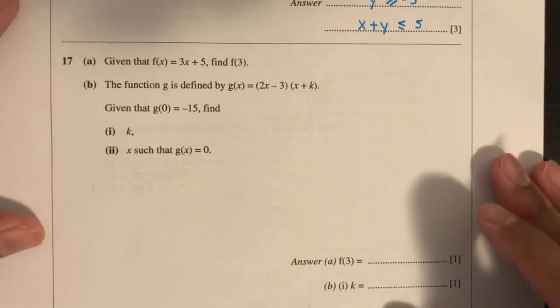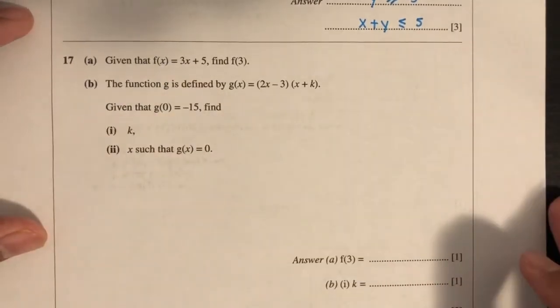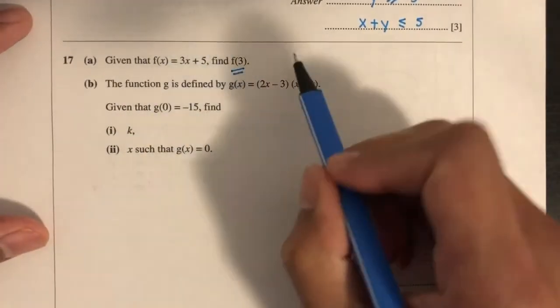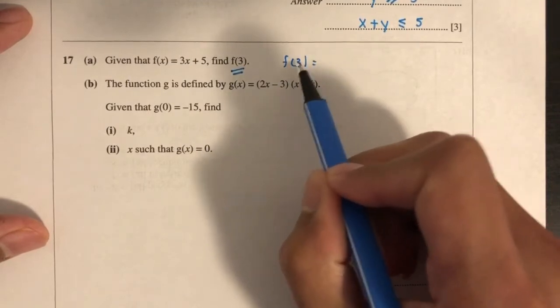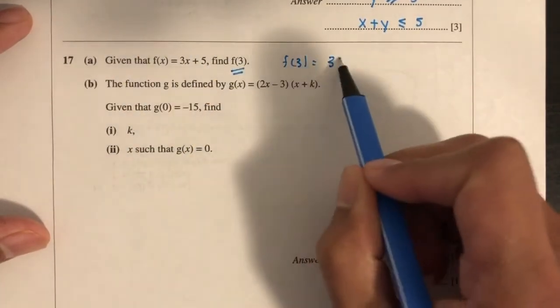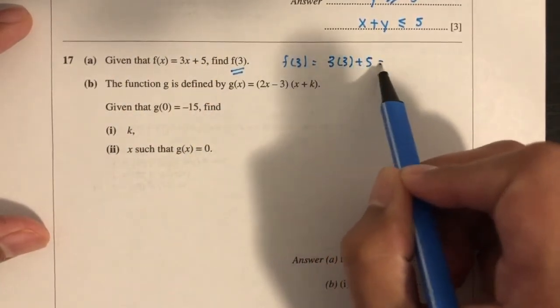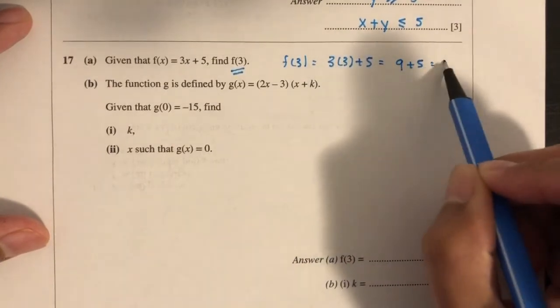So question number 17 now, we have f of x equal to this function. Find f of 3. So f of 3 is just simply replacing x by 3 in this equation. So 3 times 3 plus 5, that will be 9 plus 5, that will be 14.